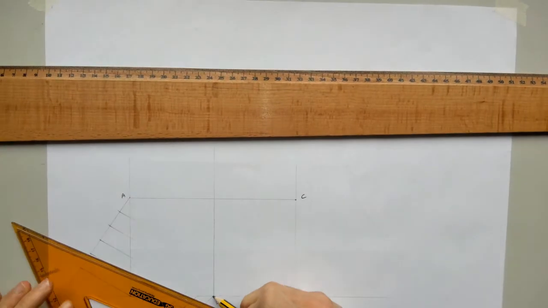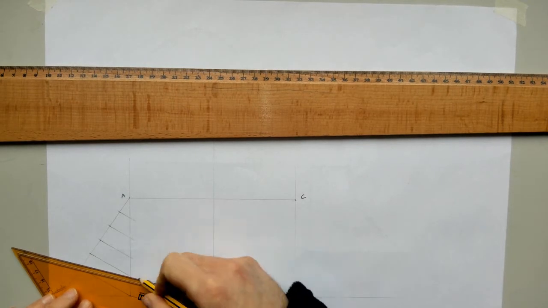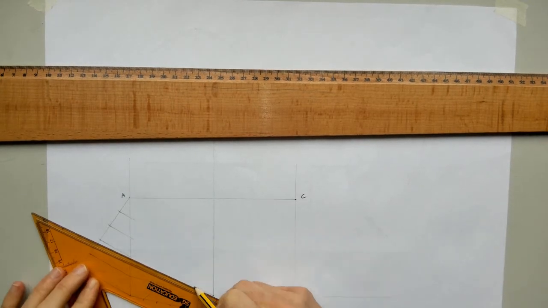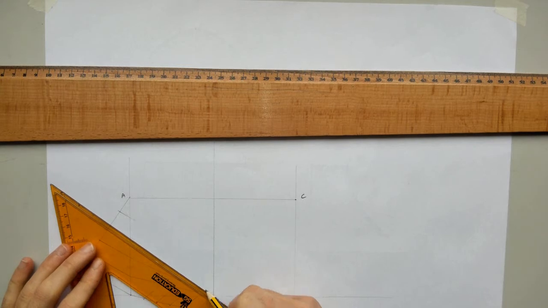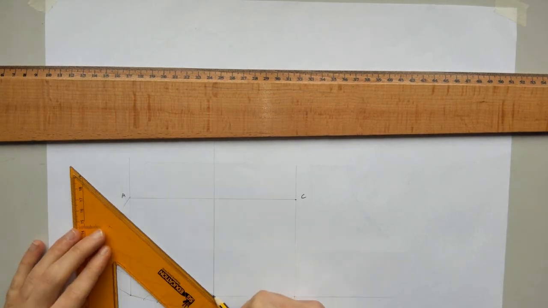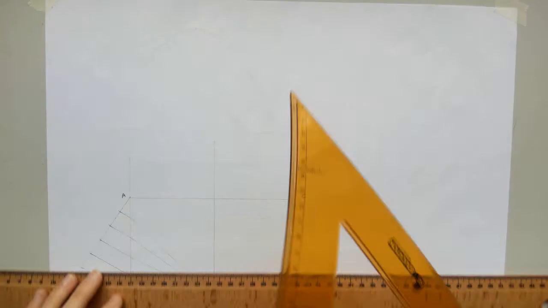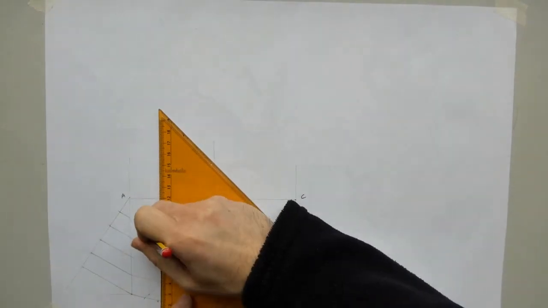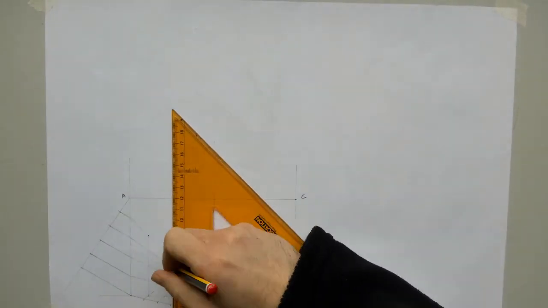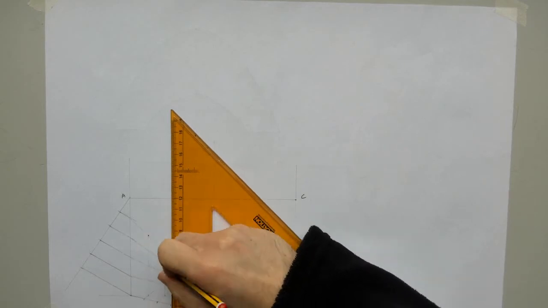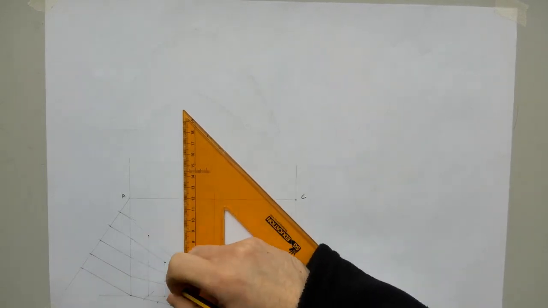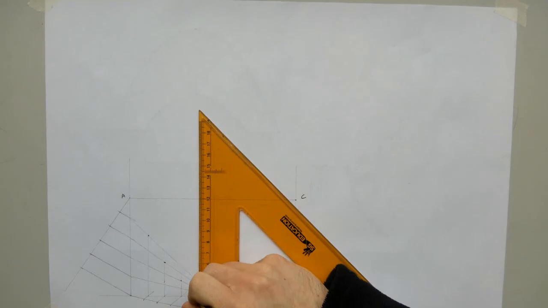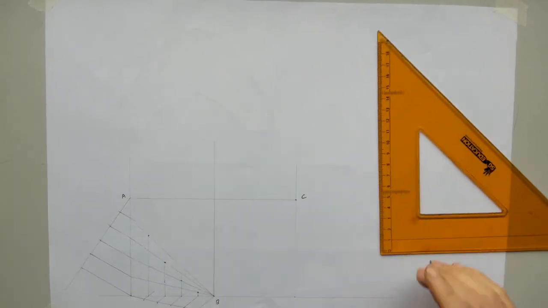So all of my side ones are going to connect to B, because B is the vertex of the parabola in plan. So you can see there, all of them are taken there. And then all of our vertical points are taken along here. And that gives me my second, third and finally my fourth point here.